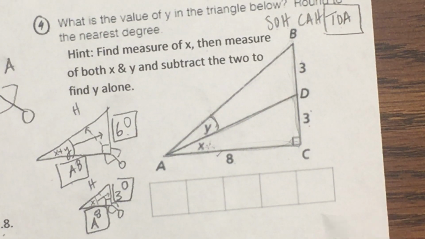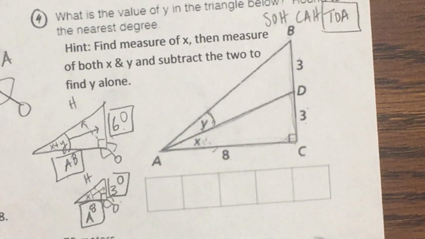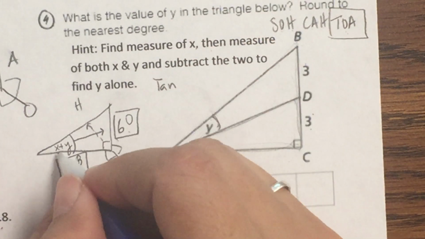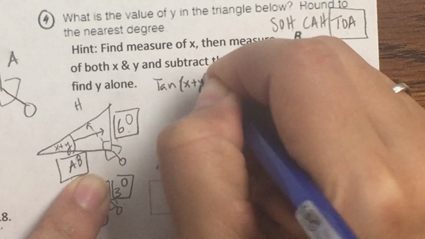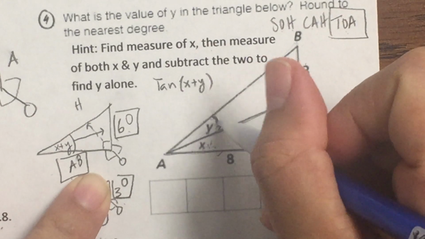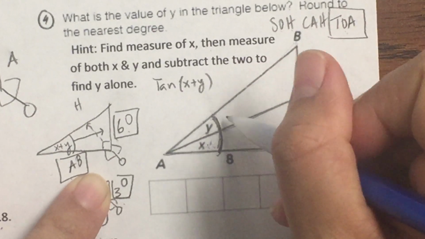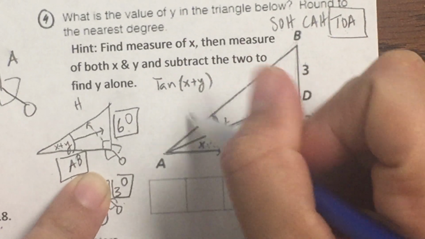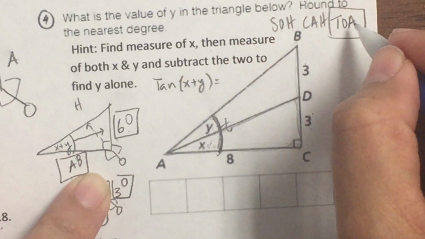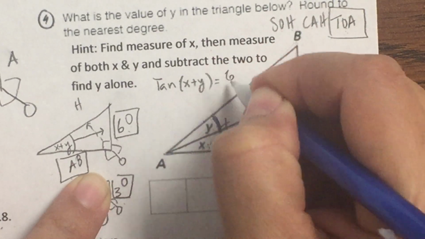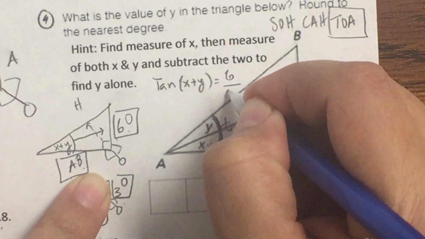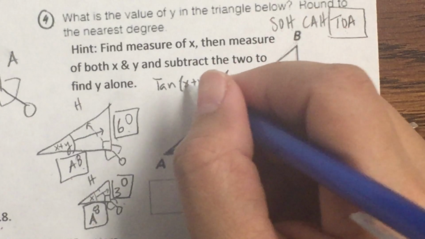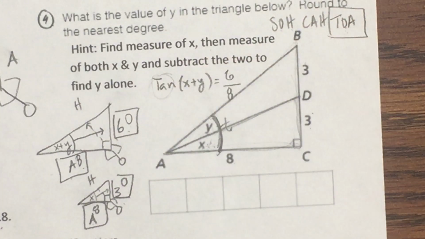So I'm going to do 2 equations, one for this one and one for this one. So for this big one, tan of the angle. So tan of x plus y. And you don't have to label it x plus y. You could do this on your picture and label it, I don't know, t. It doesn't matter, but what I mean is this big angle. So tan of x plus y equals opposite. What's opposite? 6 over adjacent. What's adjacent? 8. All right, when you're finding the angle, remember, you just need to get rid of this tan by taking the inverse of tan.